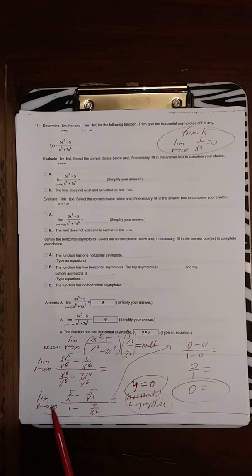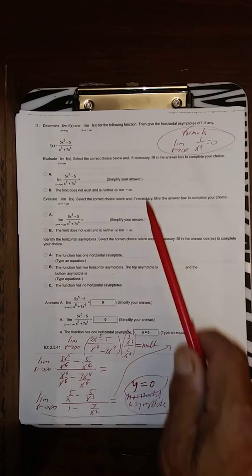As x goes to infinity, what happens here? We're going to have 0, 0, 1, and a 0. So 0 over 1 is 0. So the horizontal asymptote is y equals 0 for that.